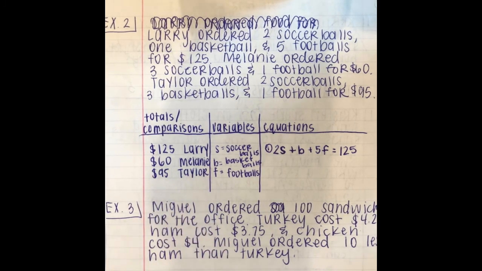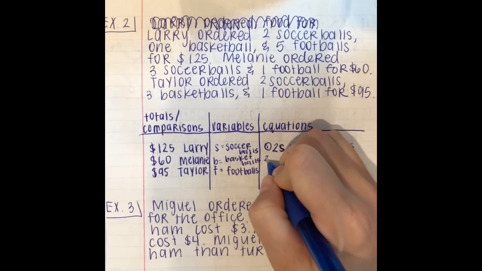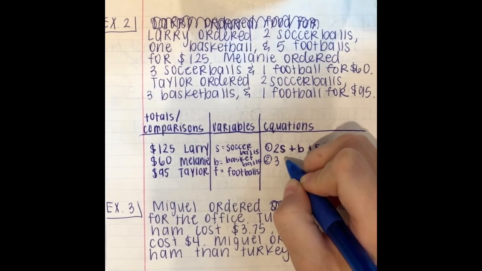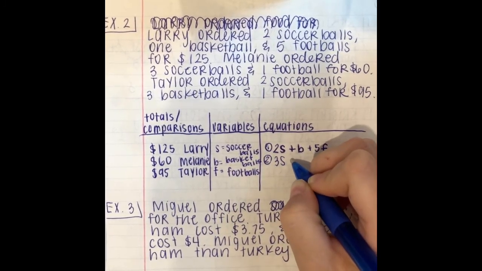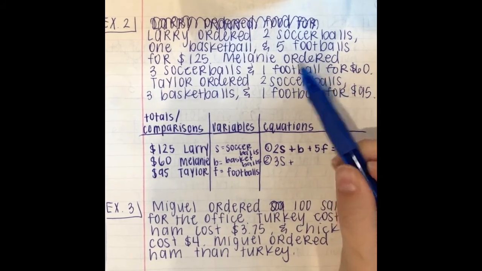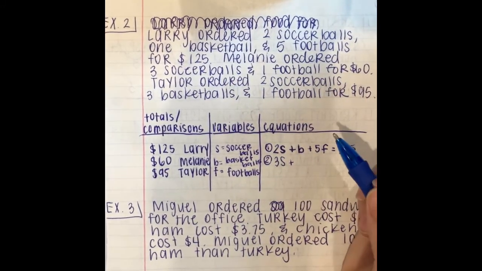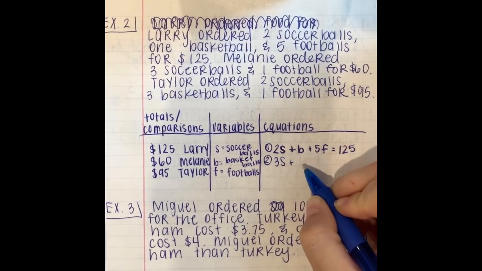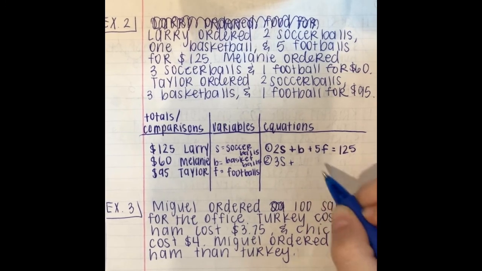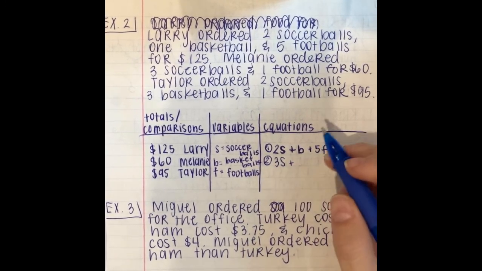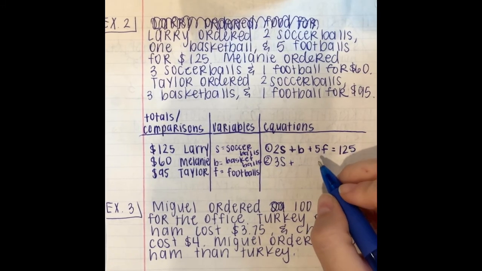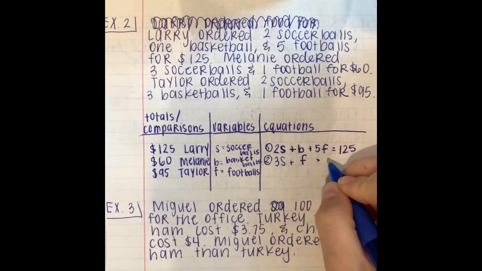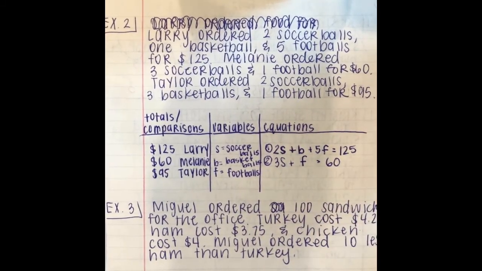Then we have Melanie. Melanie ordered 3 soccer balls. So Melanie has 3 times however much soccer balls cost, plus she ordered 1 football. Did she order any basketballs? No. If I were to put a B here, that would mean that she ordered 1 basketball. So I'm not gonna put any B's for basketballs. I'm just gonna put that she ordered 1 football. So plus 1F, and her total was only $60. Okay.